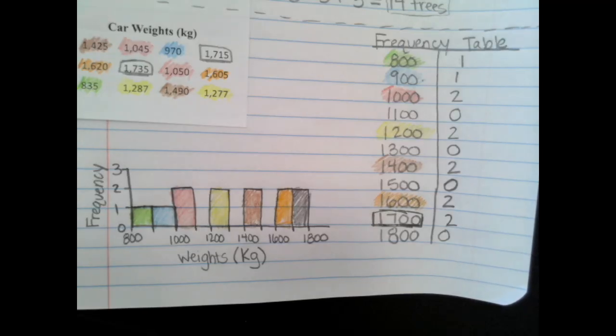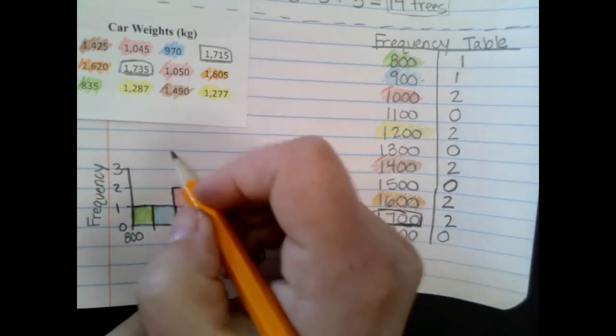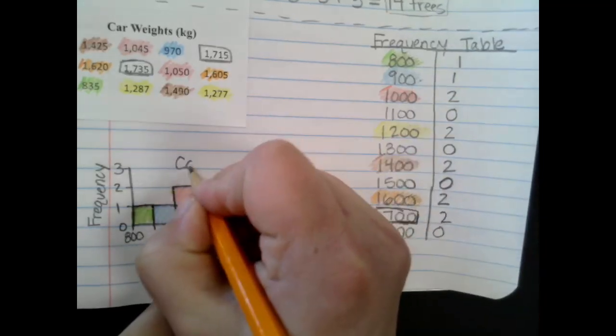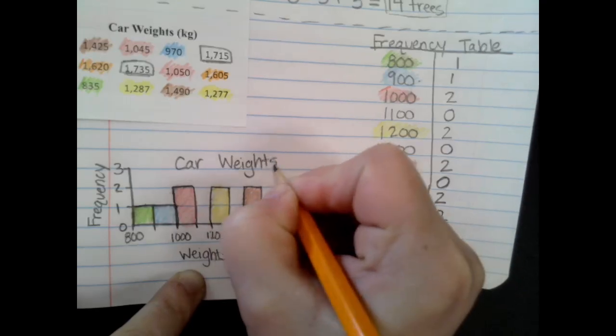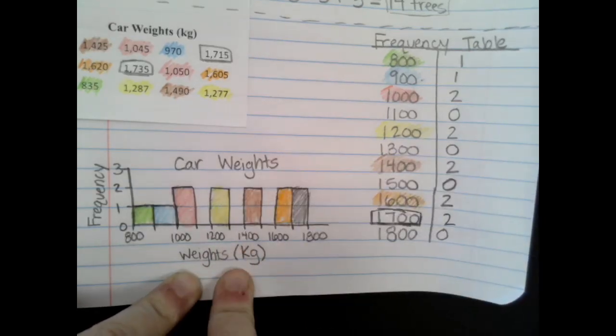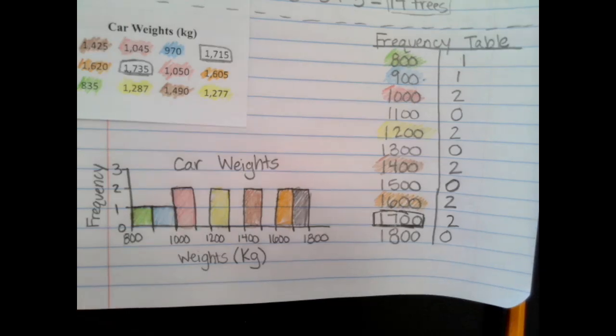All right, we're missing one part, and then we are done with our histogram. There's one thing that we don't have as part of our histogram. What is it missing? Yeah, the title. What is this about? Car weights. I don't need to put the kg here because I put the kg down here. I just need the overall title. What is this about? It's about car weights.